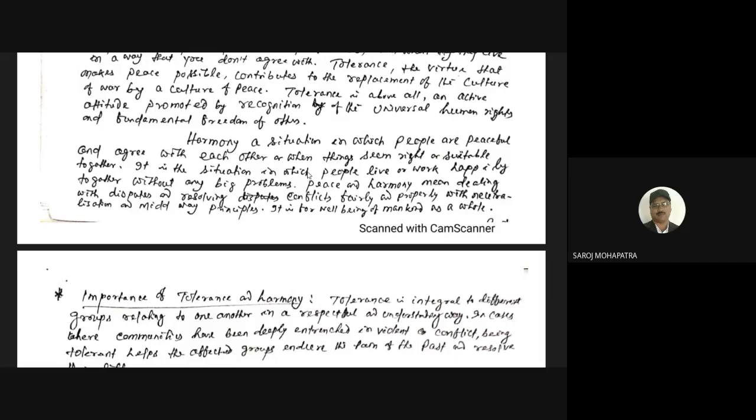Peace and harmony mean dealing with disputes and resolving conflicts fairly and properly with neutralization and midway principles. It is for the well-being of mankind as a whole.